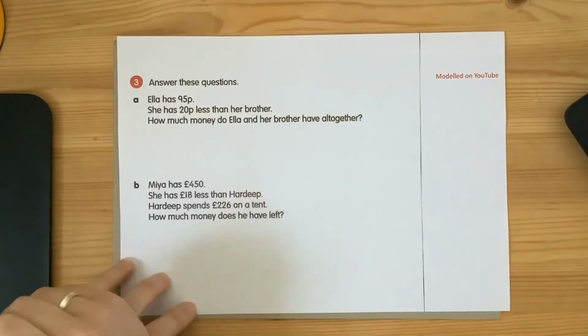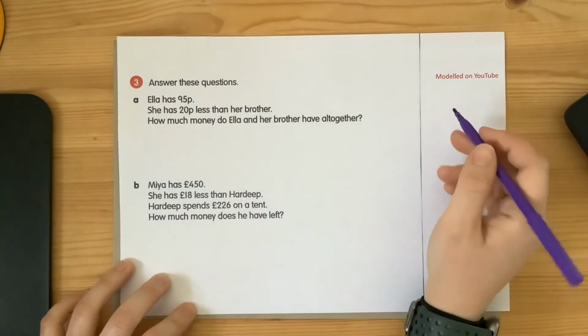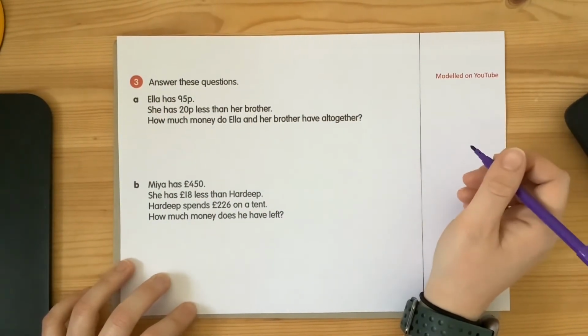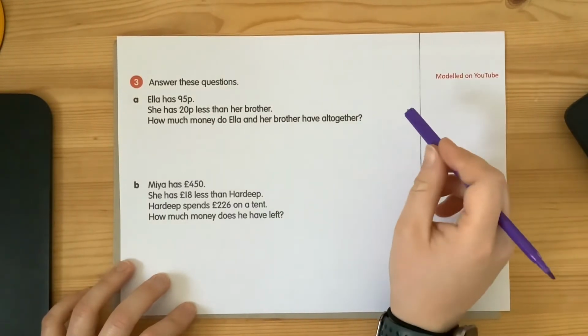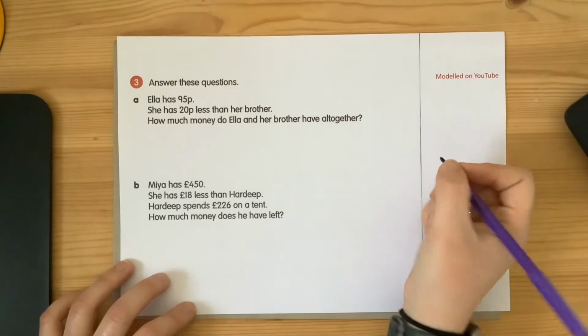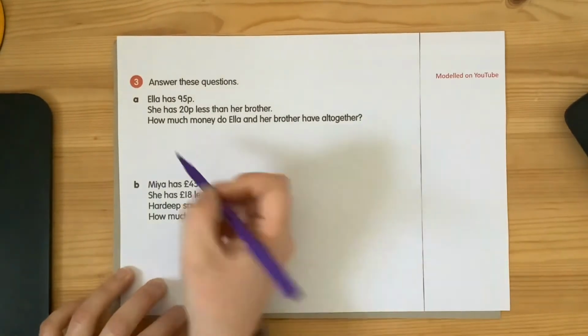So the third one that I'm going to model and do with you, then the final page is the upload me page. I'm not going to go through any of that because again I want you to have a go completely independently and upload it to show us what you can do and what you may be finding tricky, and we can help you with a little bit more.